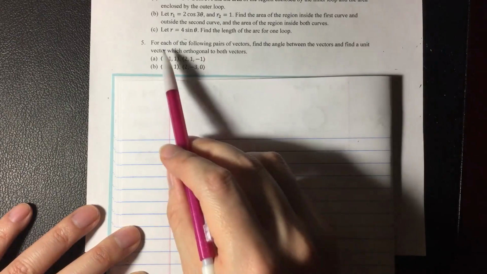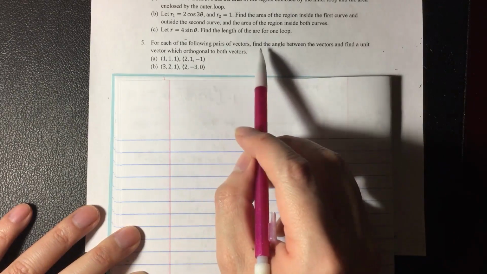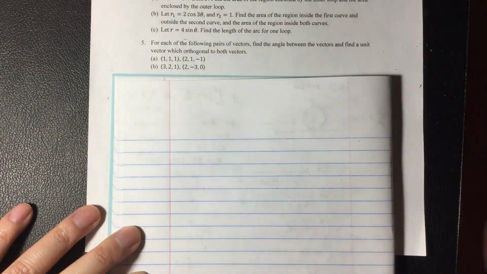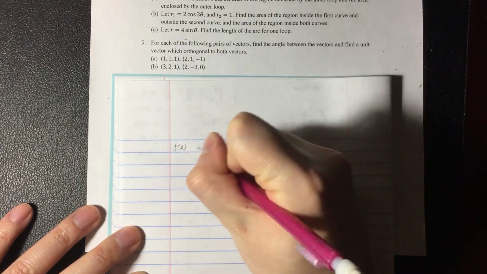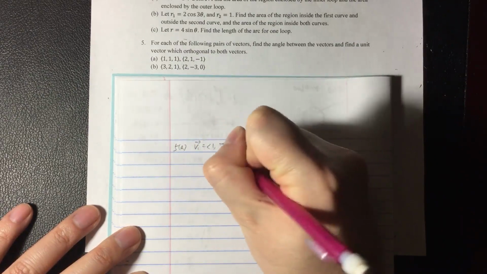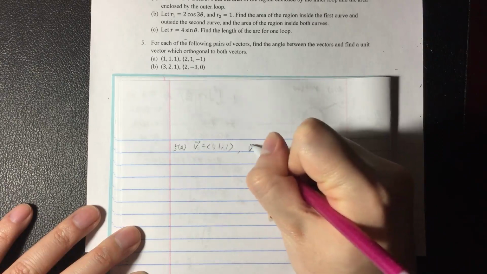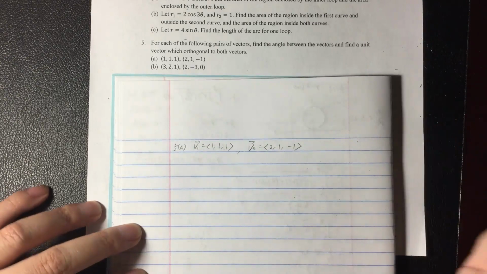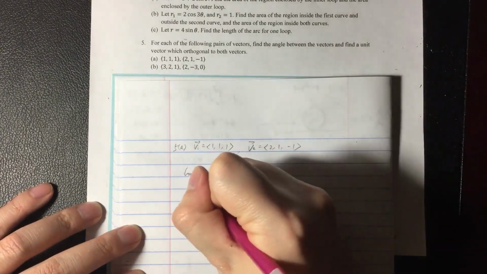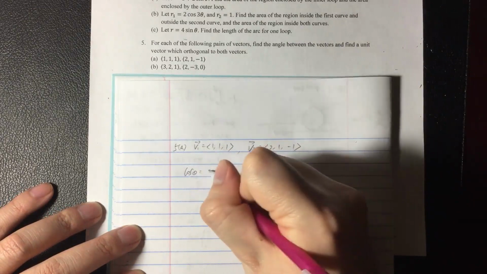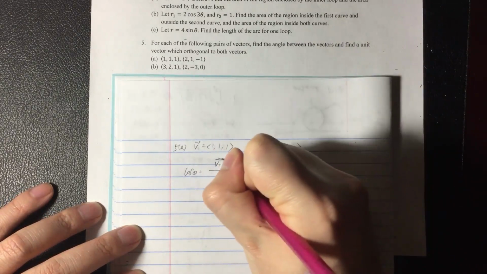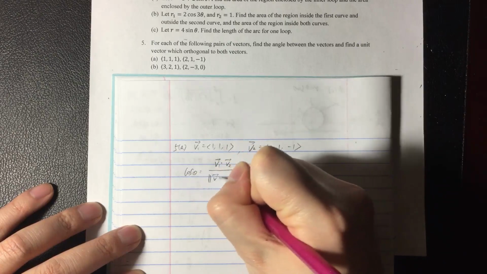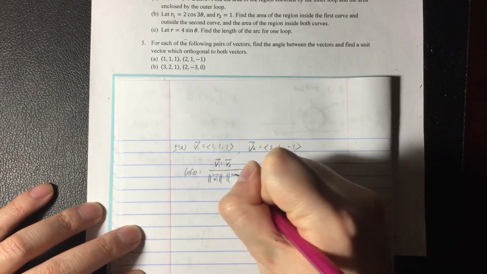Number 5. For each of the following pairs of vectors, find the angle between the vectors and find a unit vector which is orthogonal to both vectors. Part A. The vectors are 1, 1, 1 and 2, 1, negative 1. For the angle between two vectors, we can use the formula: cosine theta between two vectors is the dot product v1 dot v2 over the magnitude of v1 times the magnitude of v2.